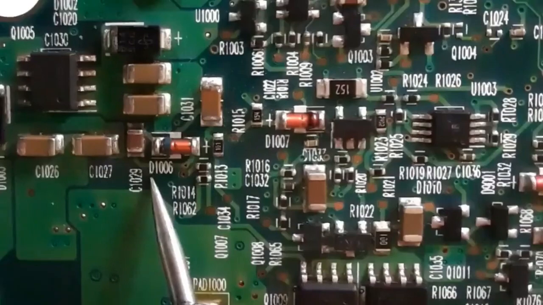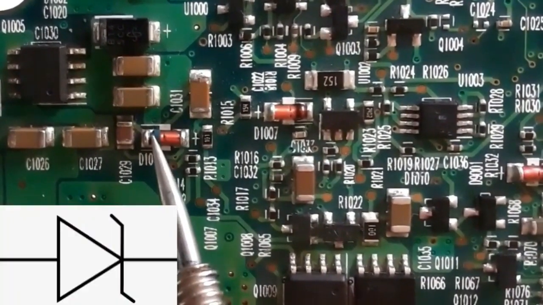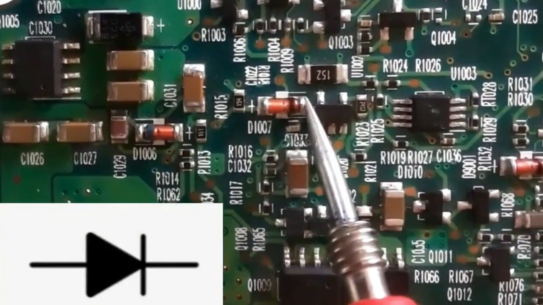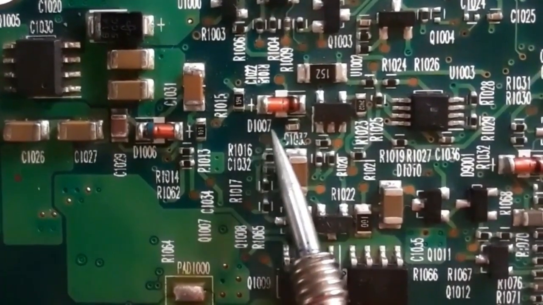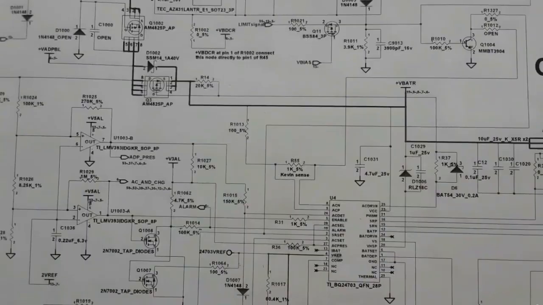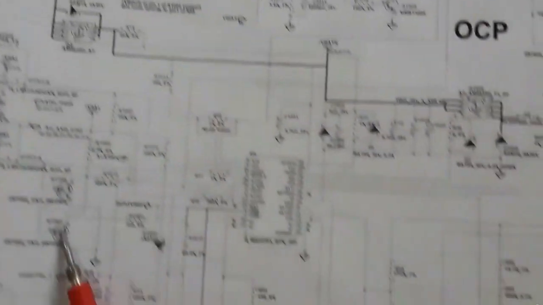is Q. As you can see, D1006 has the blue line, and a normal diode is with the black line, as you can see, D1007. So we're going to see the charge IC circuit in the laptop motherboard components, okay?